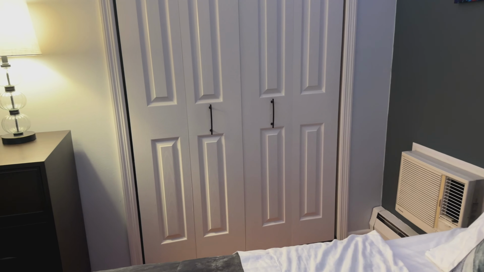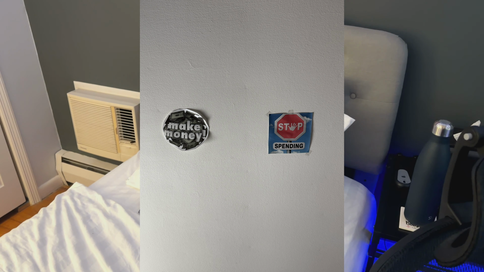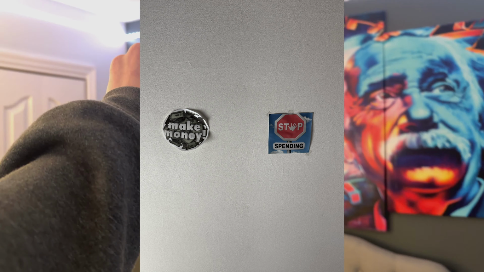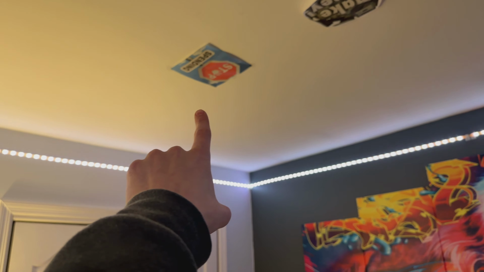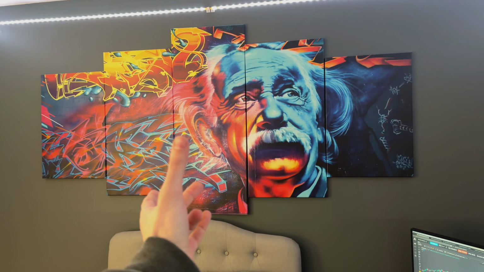But essentially, I'll put this picture on the screen because I have a gimbal that stabilizes it, and it's kind of fighting with me right now. Essentially, all it says up there is make money, and then it says stop spending. I'll put a picture showing that on the screen.